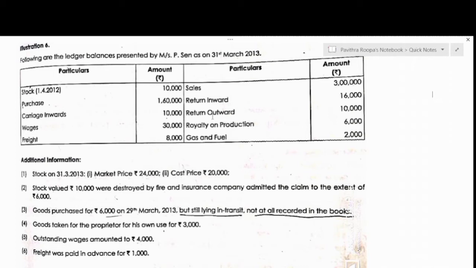First one, stock on 31/3/2013, market price 24,000, cost price 20,000. As I said before, 31/3/2013 is the end date of the financial year. So this is the closing stock.